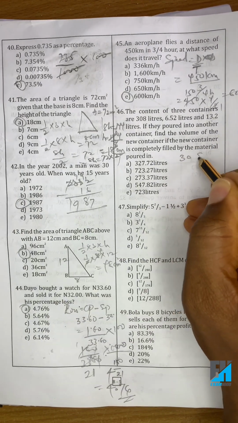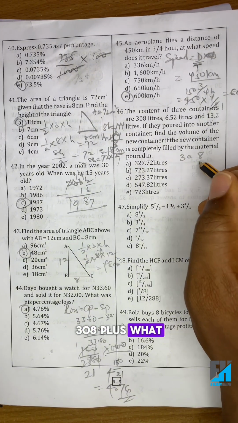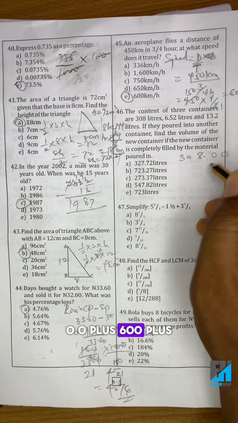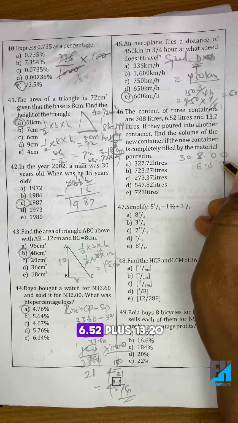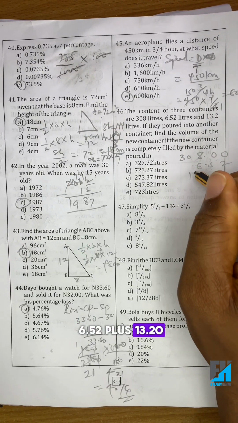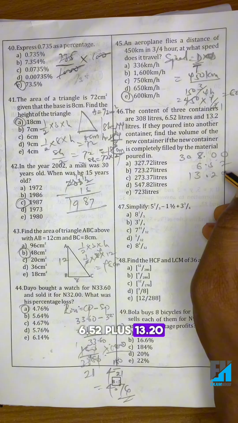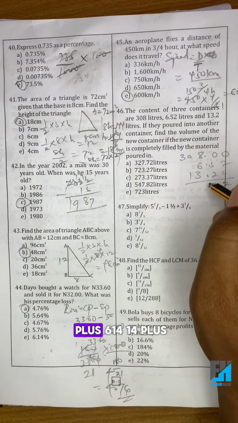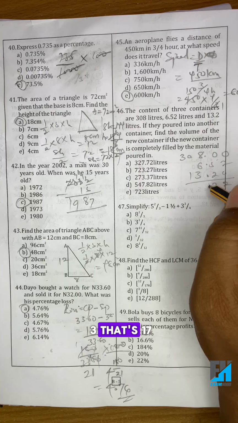So it's going to be 308 plus 600 plus 6.52 plus 13.20. Add everything together, that will be 8 plus 6, 14. 14 plus 3, that's 17.